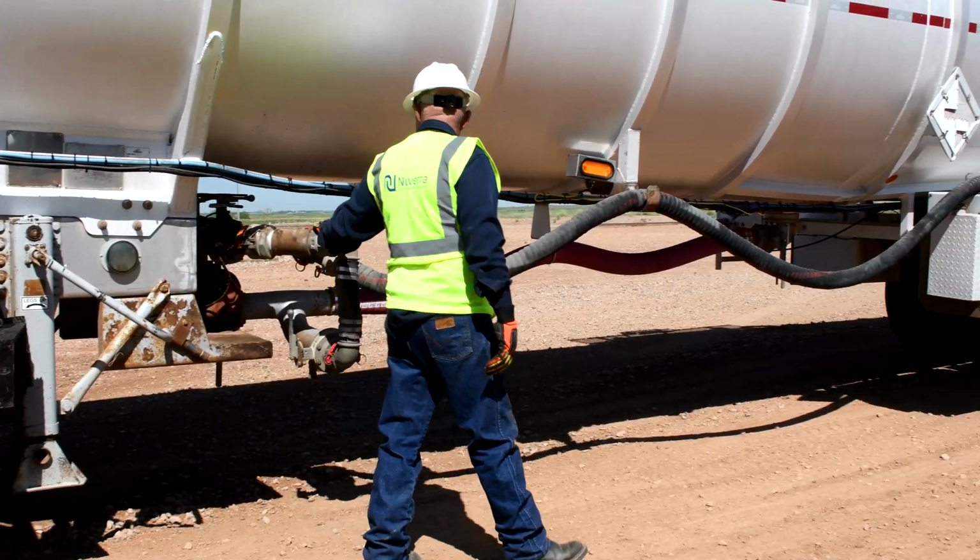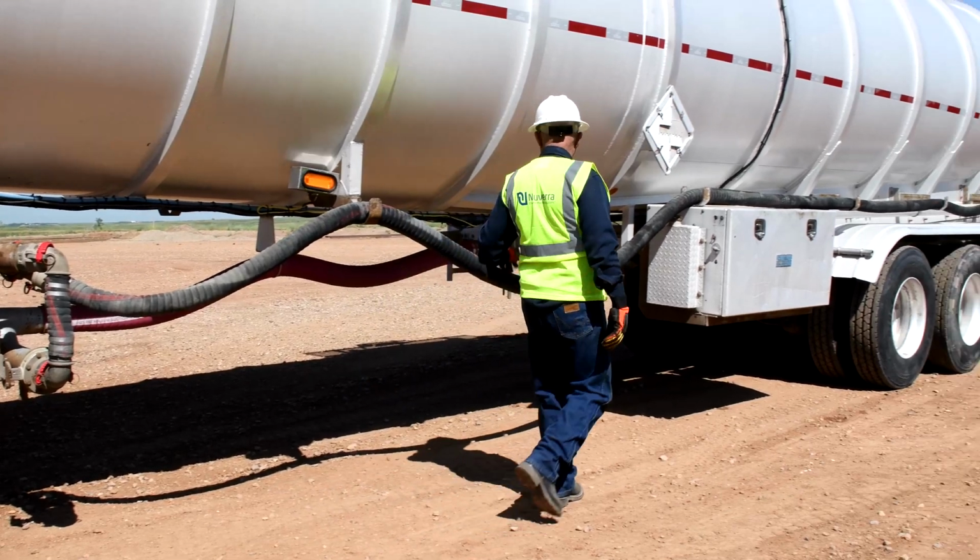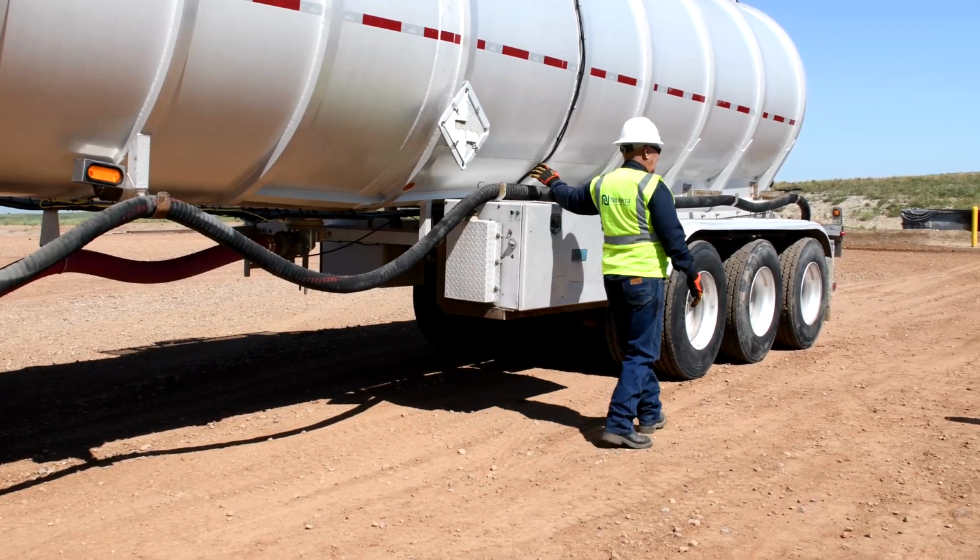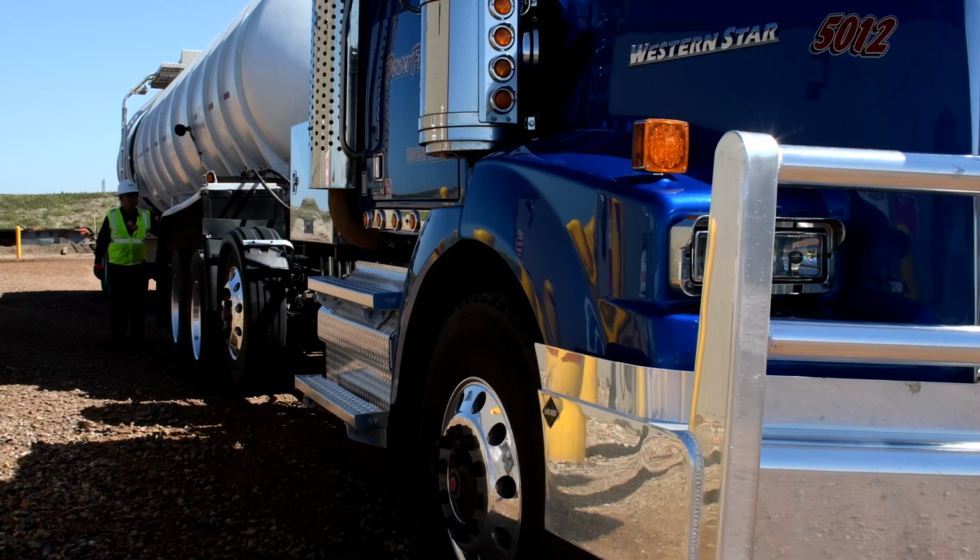One last 360-degree truck walk around to ensure the area is clear before picking up wheel chocks and securing in storage.